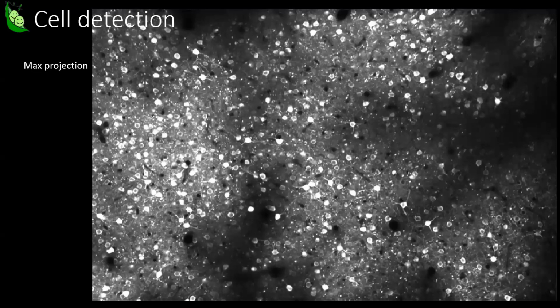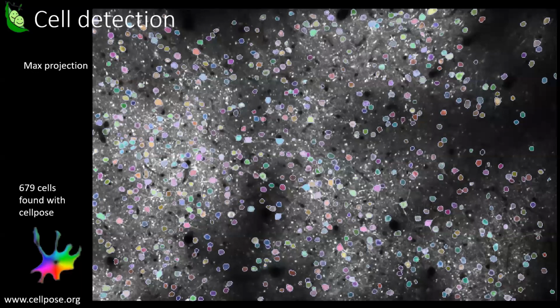And you could use any anatomical segmentation algorithm. For instance, if you use the one that we've developed, Cellpose, you're able to find around 679 ROIs on here. So you can find a decent number of ROIs with anatomical segmentation, but you're not necessarily going to find all of them. And the ROIs you find might not necessarily have activity. And so here's a figure describing this.